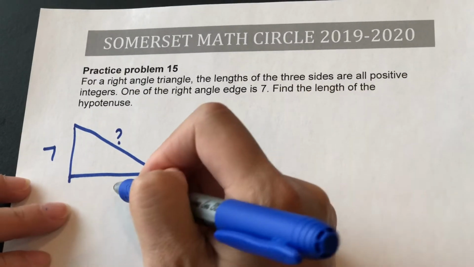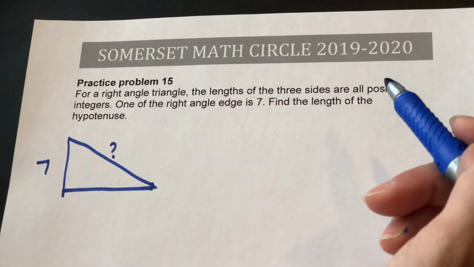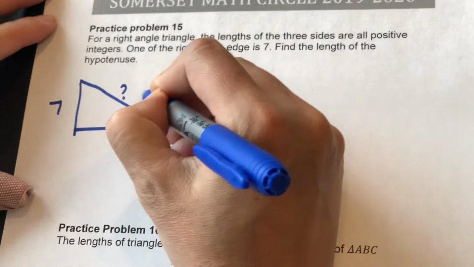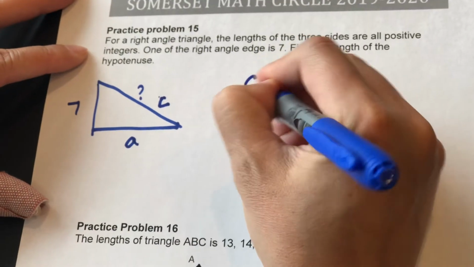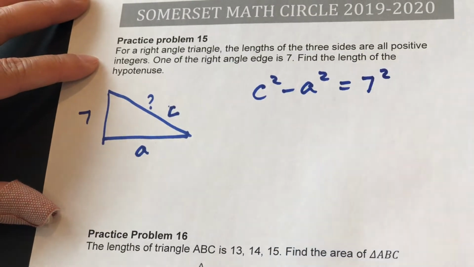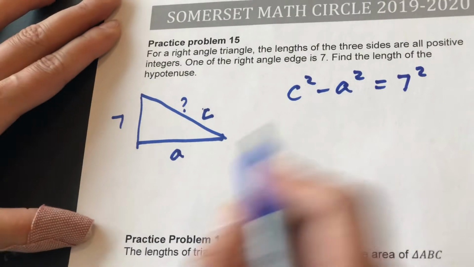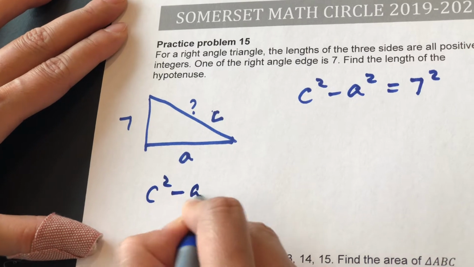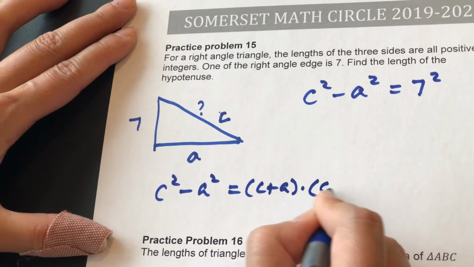So now, we have 2 sides that we do not know the length of, right? So if we say this one is C, this one is A, we have C squared minus A squared equals 7 squared. If students remember this, C squared minus A squared equals C plus A multiplied by C minus A.